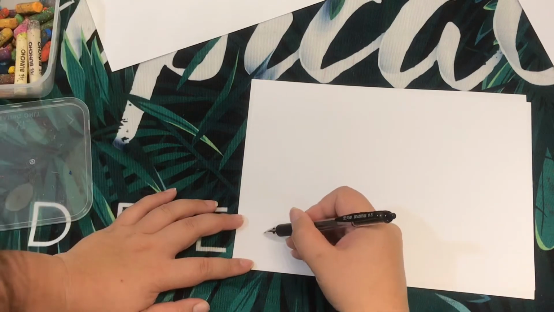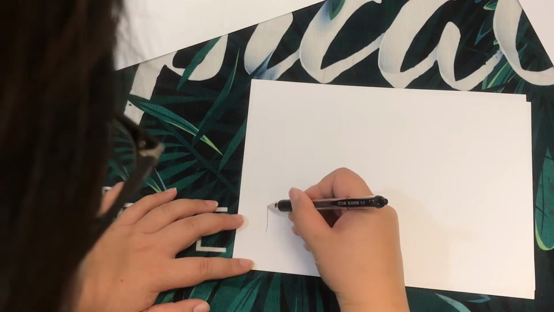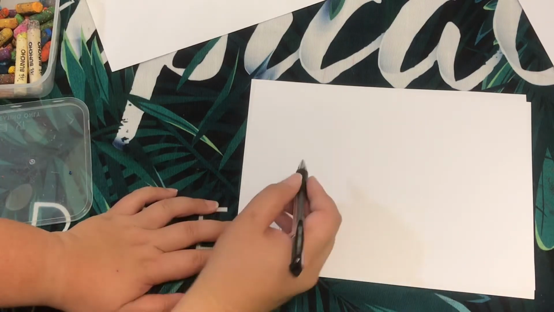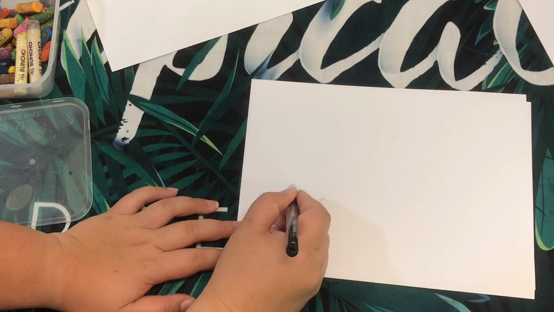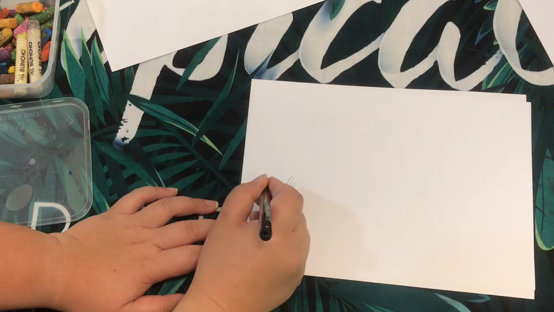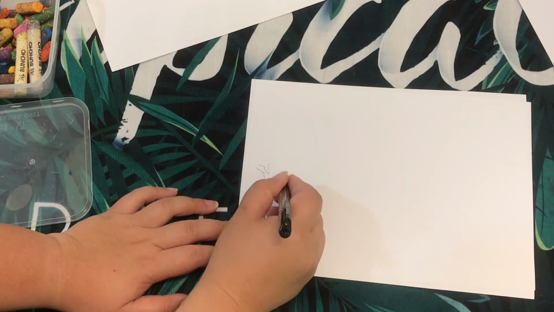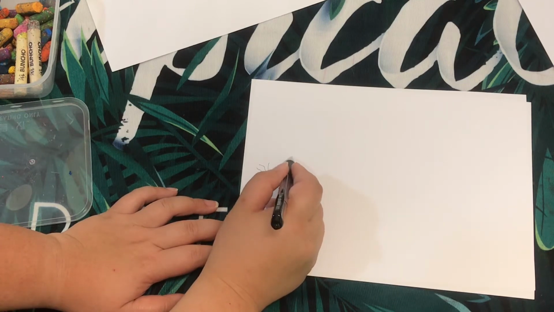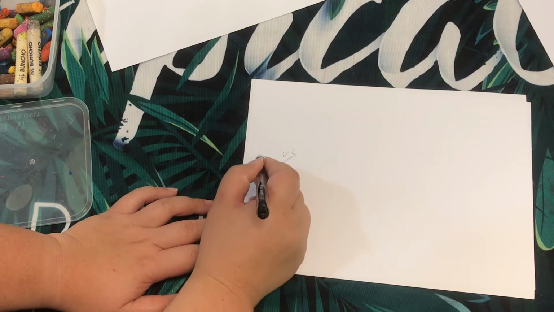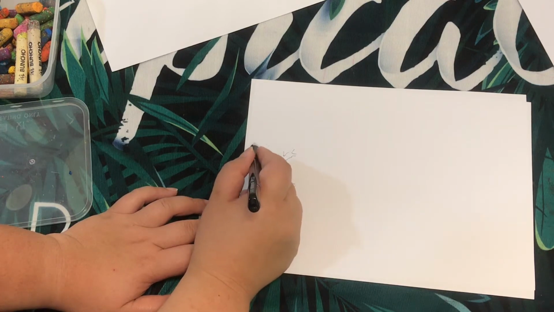So we can start by drawing maybe a tree. You can draw your tree any way you want. It doesn't have to look like mine. Maybe you want to draw a pine tree, that should be fine, or just a normal tree. But since you are in upper primary, I want you to make it as detailed as possible.